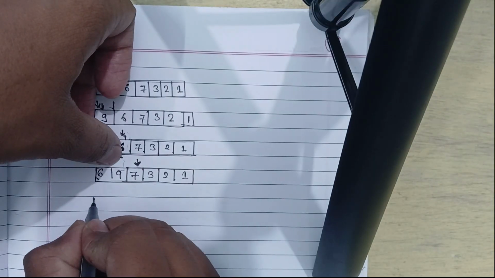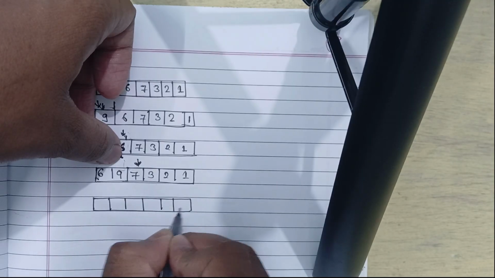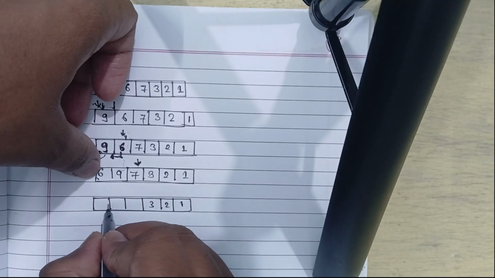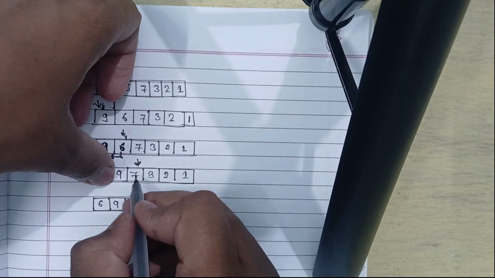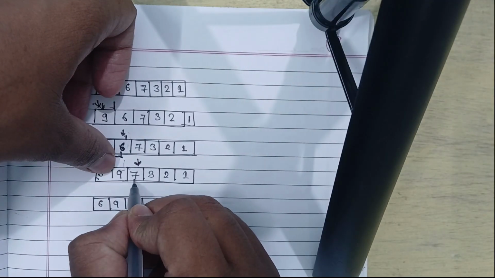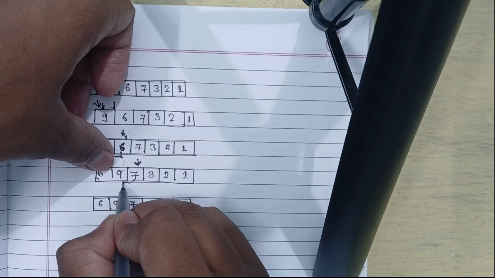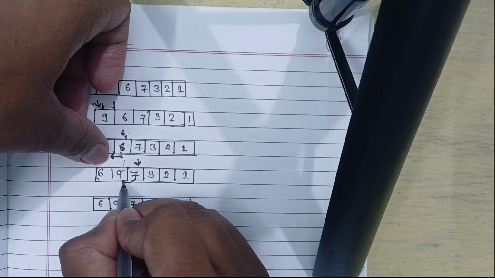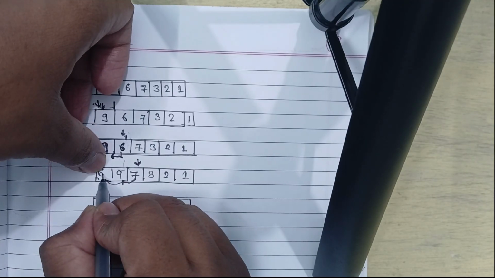So first just make a cell to place it on, keeping the rest of the elements as they are. So there is 6, 9 and 7. Okay, now what we need to do is take this element 7 and start moving in the left direction. So take 7 and move to the left. Is it greater than 7? Yes. Then you don't have to do anything, just move to the left. In the left you found that someone is less than 6.